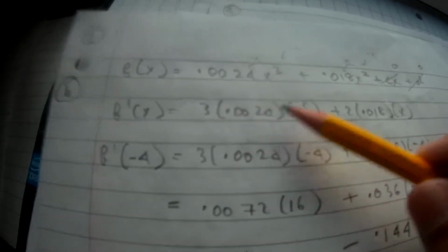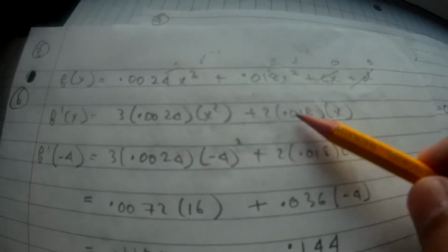To the nearest degree. Show that minus 2.5 and 0.075 is the point of inflection of the curve y is equal to f of x. Well, the point of inflection is when the second derivative is equal to 0, right? Now we have the first derivative. We've just calculated the first derivative there. F dash of x is 3 by 0.0024 by x squared plus 2 by 0.018 by x.